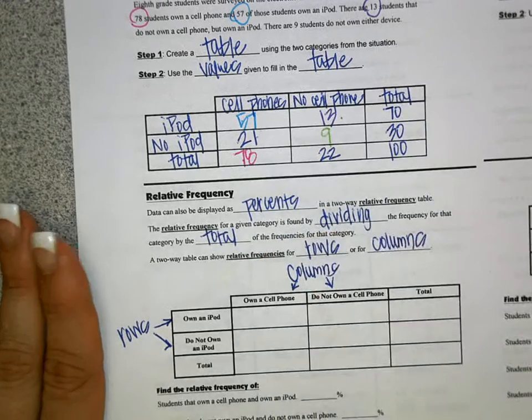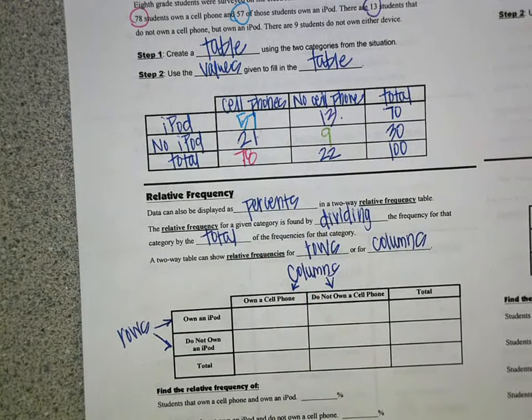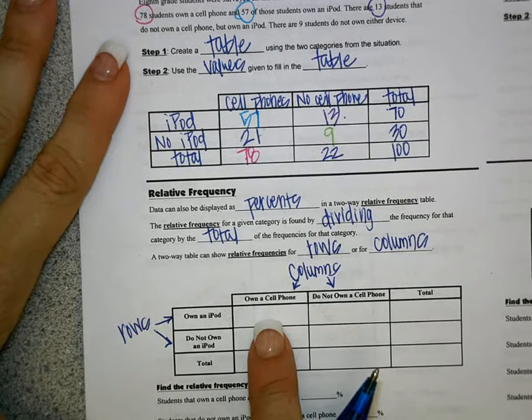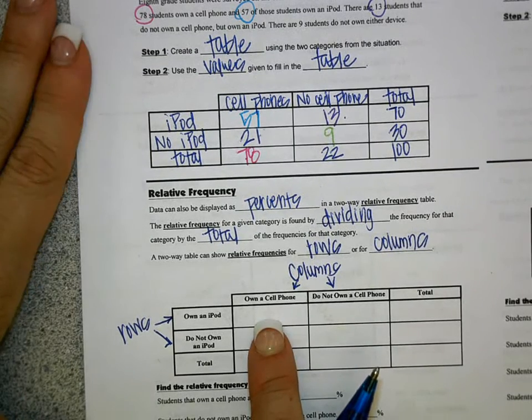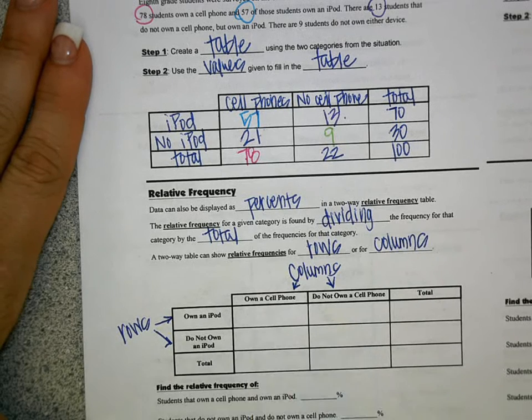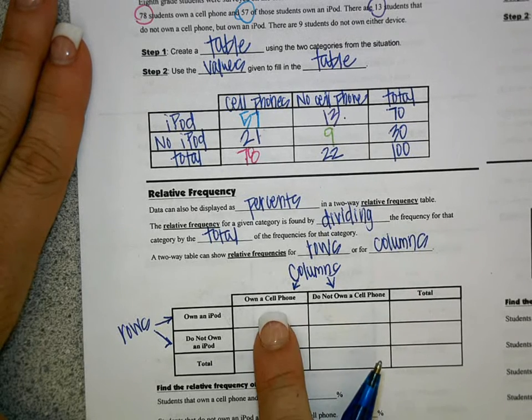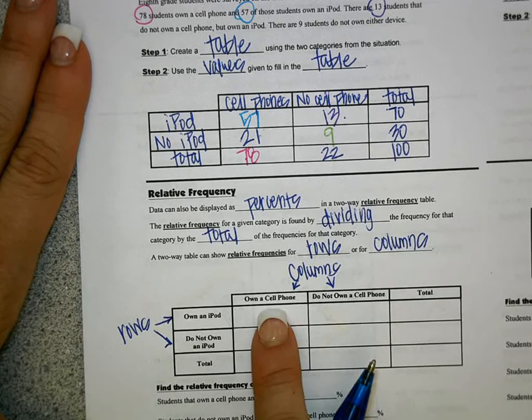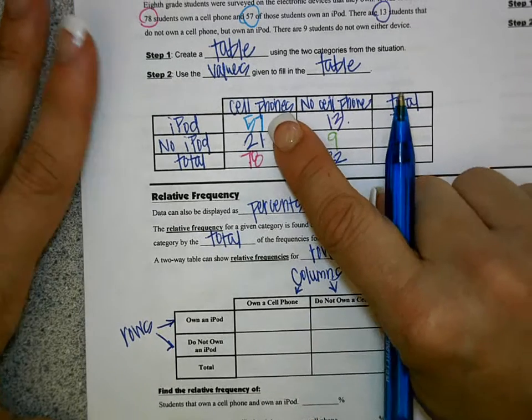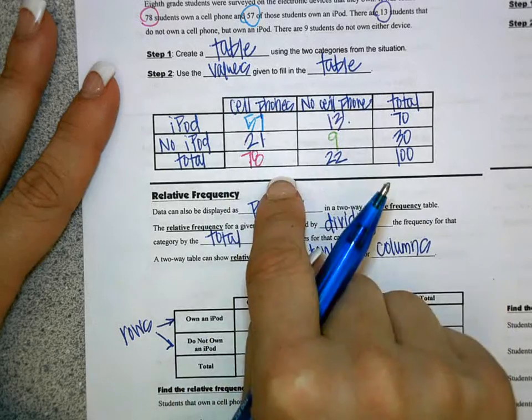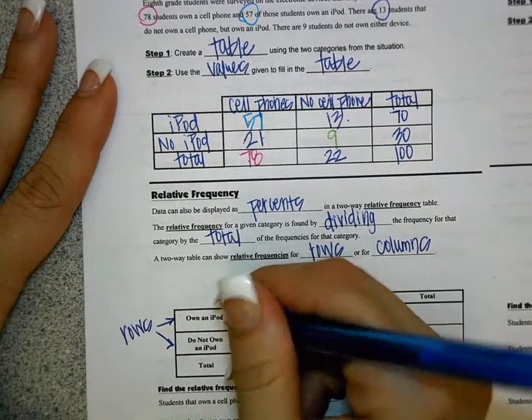Okay, so here, to figure out the relative frequency of students that own a cell phone and own an iPod, what you have to do is take that number and divide by the total for that row. So this would be 57.